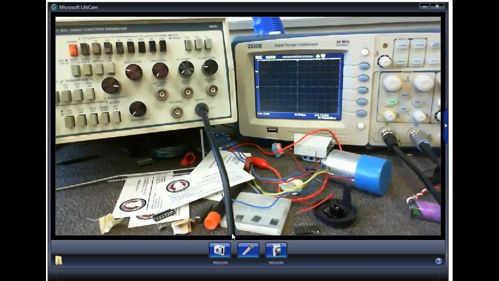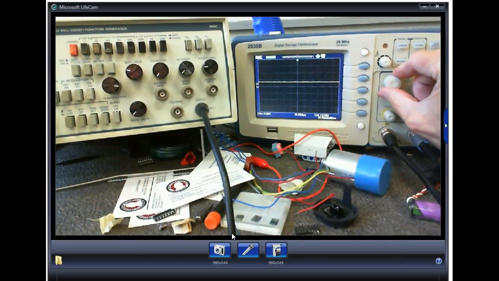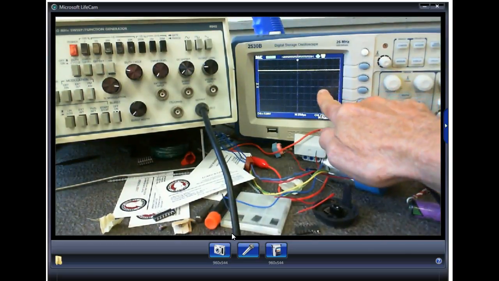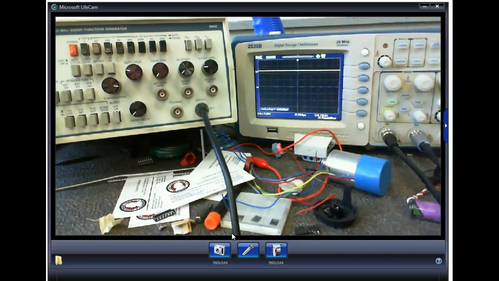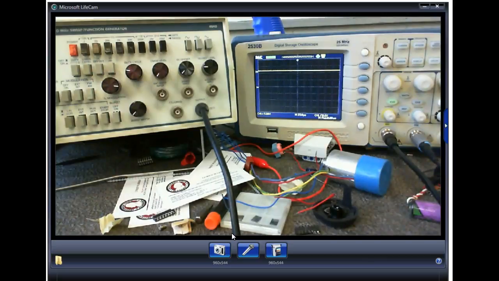I can't get it down to 0, so what I'm going to do is change the level. So this is DC. I'm changing the level, and what do you notice? It never goes below this line right here. So that means DC never does what? Changes direction.